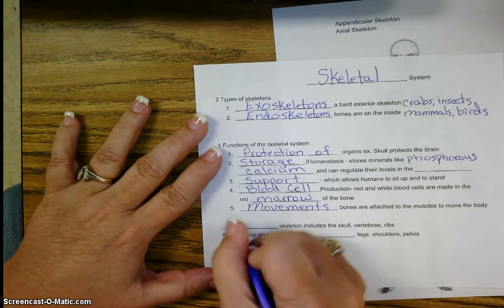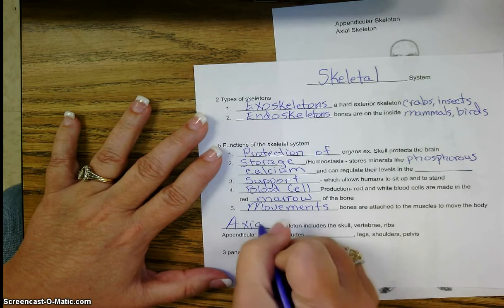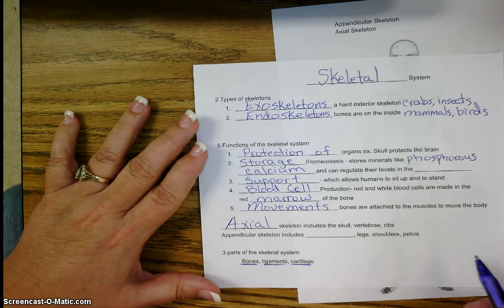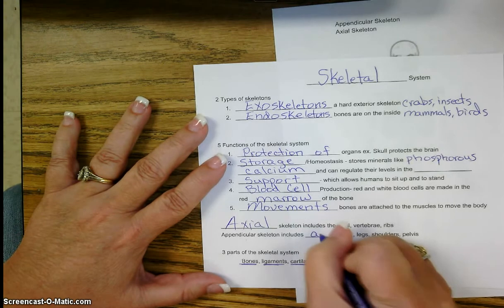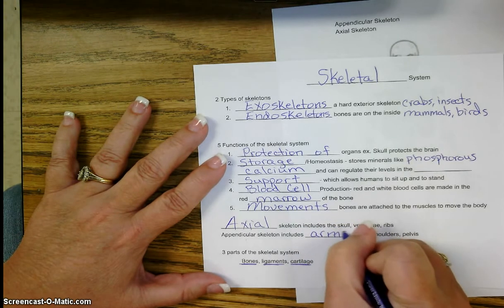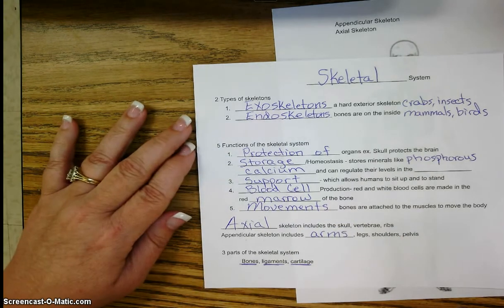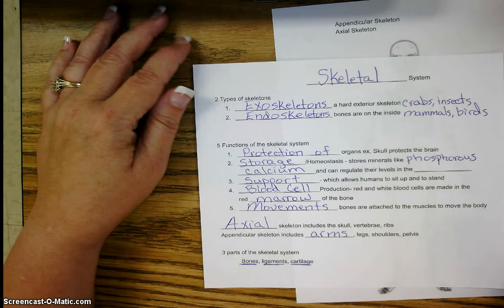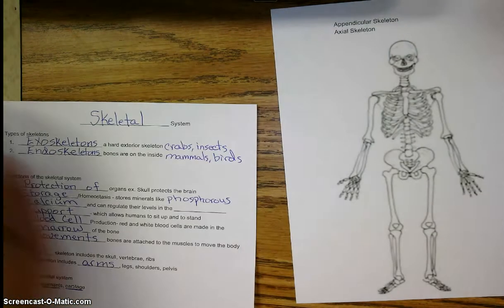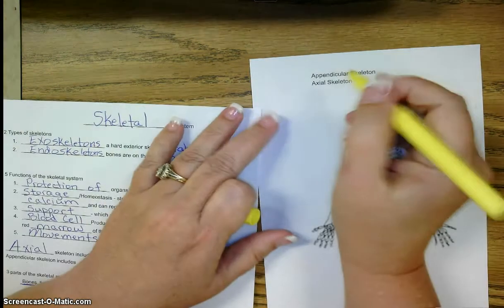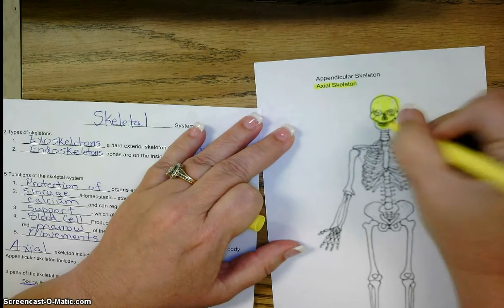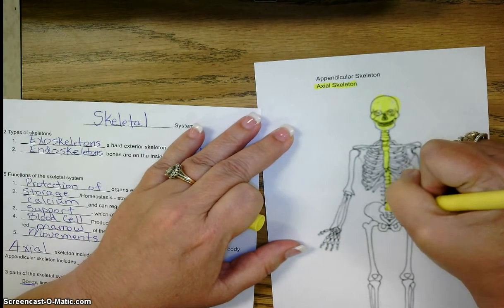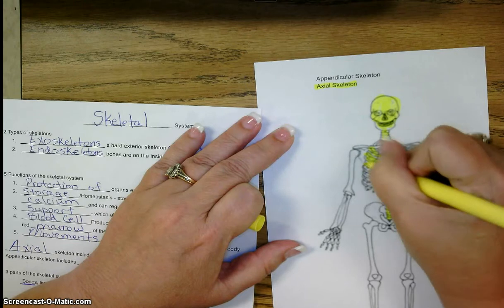So we have the axial skeleton, which includes your skull, your vertebrae, and your ribs, and the appendicular skeleton, which includes everything that's attached: your arms, your legs, your shoulders, your pelvis. And so we're actually going to color the axial skeleton with a highlighter, so that would be your skull, your vertebrae, and your ribs.